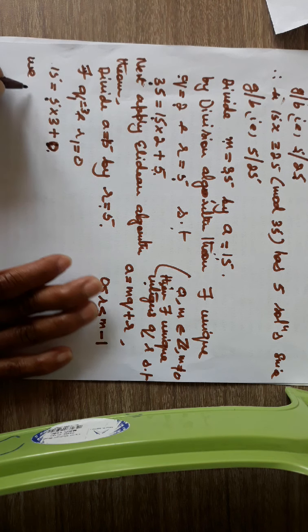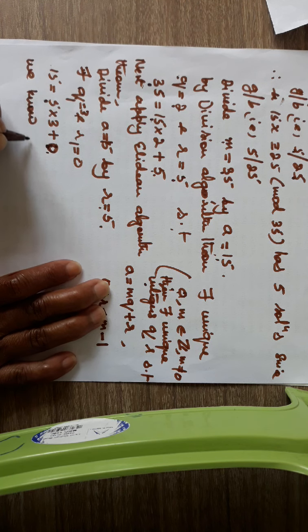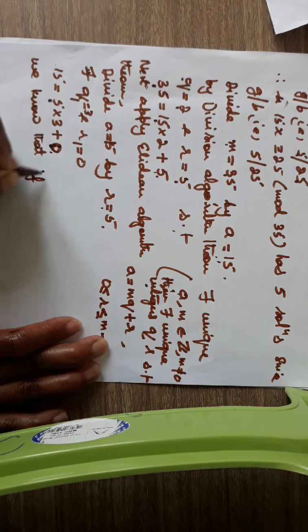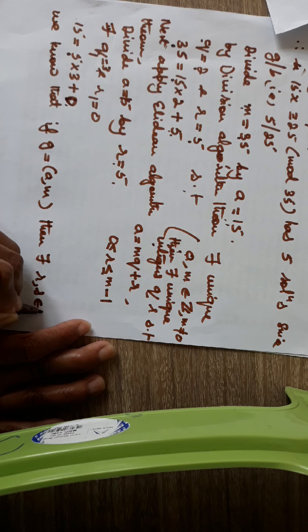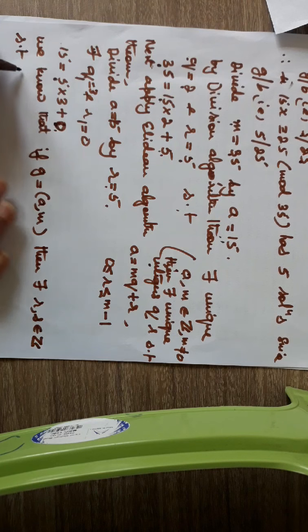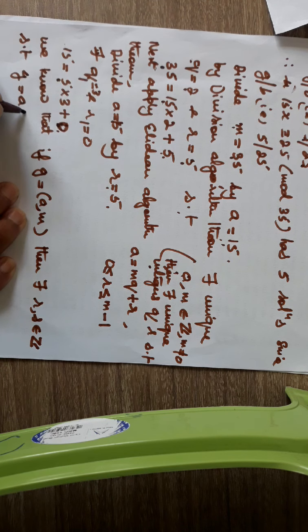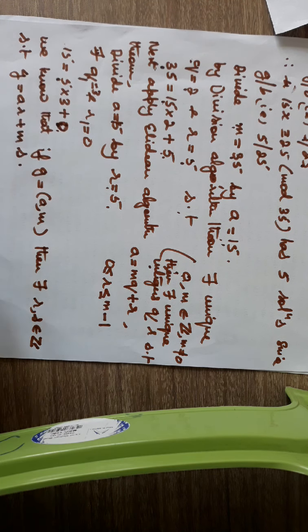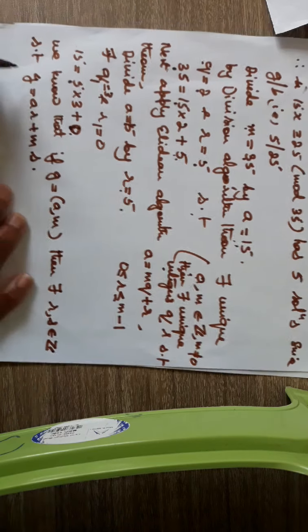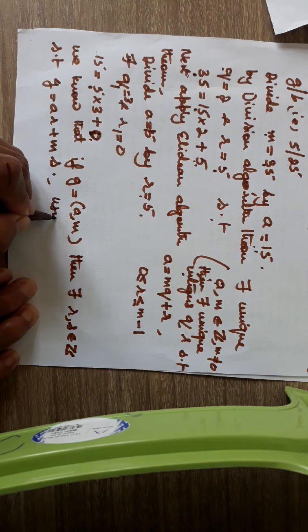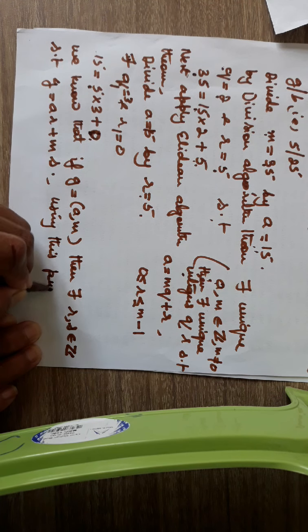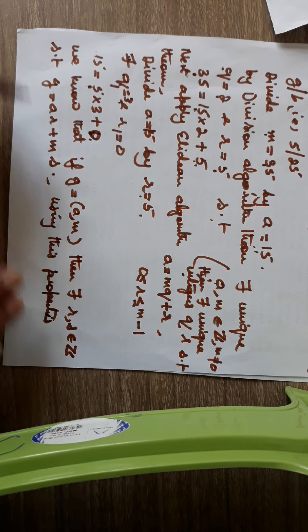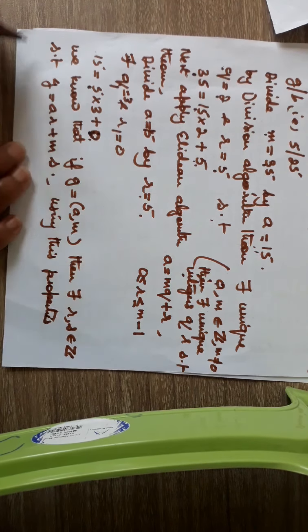Now we know from one of the properties of GCD that if G is equal to GCD of A and M, then there exist R and S belonging to the set of integers such that G can be expressed as AR plus MS. So using the above property, what is GCD of A and M here?